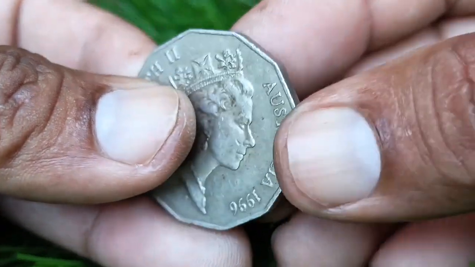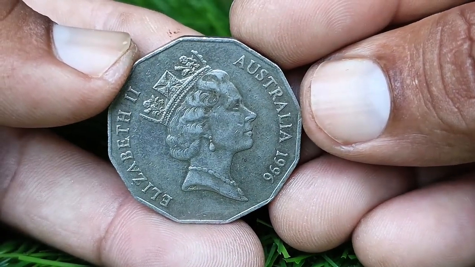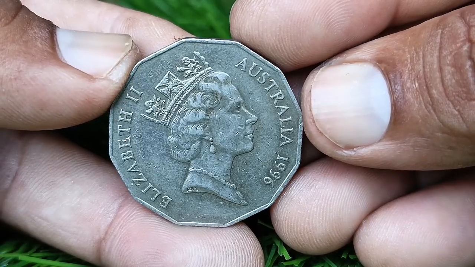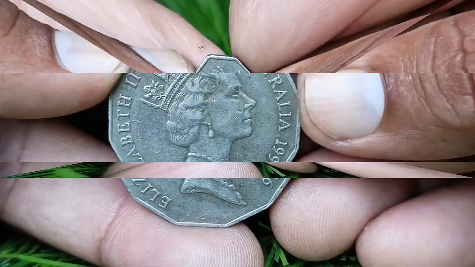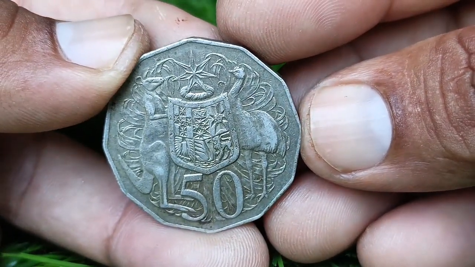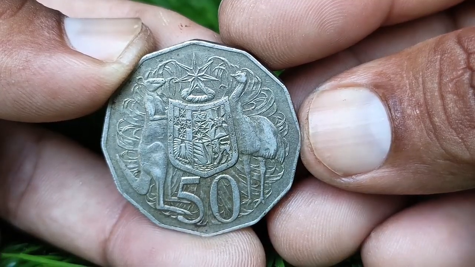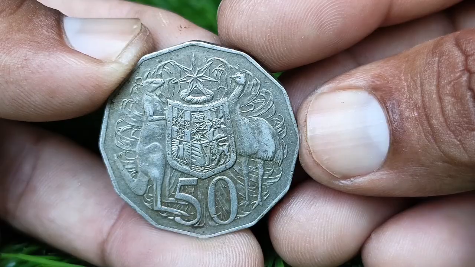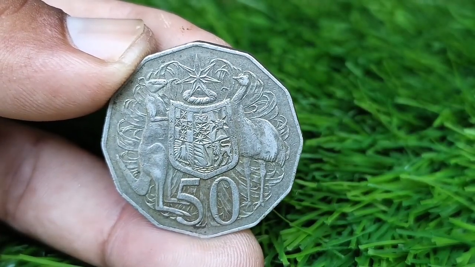In conclusion, the 1996 Australian 50-cent coin featuring Queen Elizabeth II may not be rare or highly valuable in everyday terms, but it is a significant piece of Australia's modern coinage history. Its bold design, cultural symbolism, and accessibility to collectors make it worth more than just 50 cents in the eyes of numismatists. Whether you are a beginner looking to start your collection or an experienced collector filling a date set, this coin represents an essential chapter in the continuing story of Australian money.